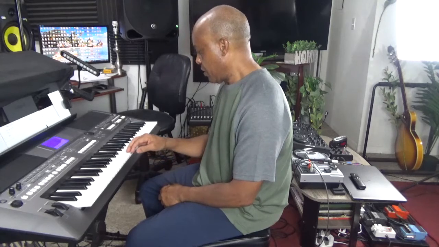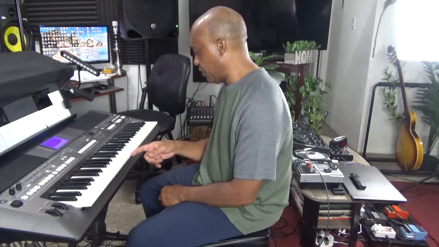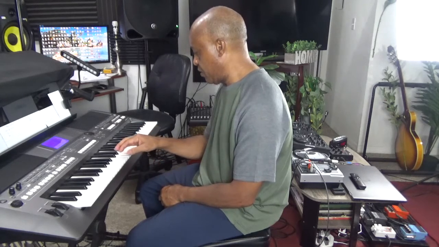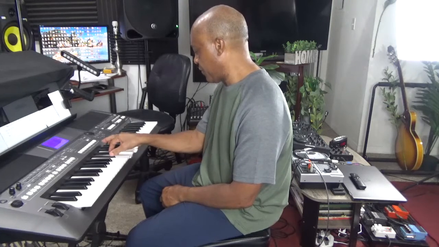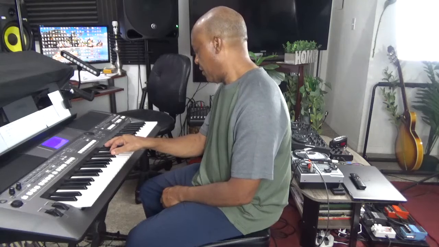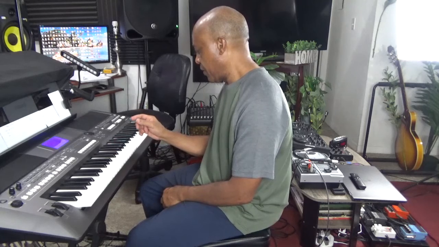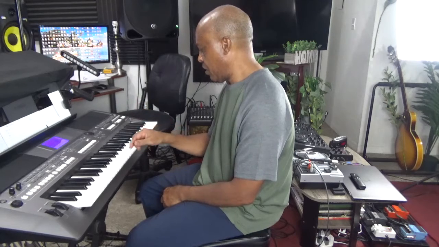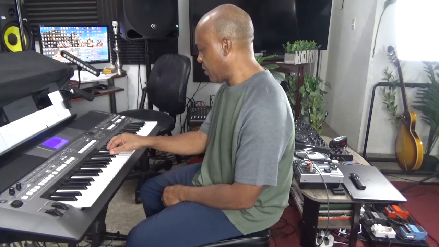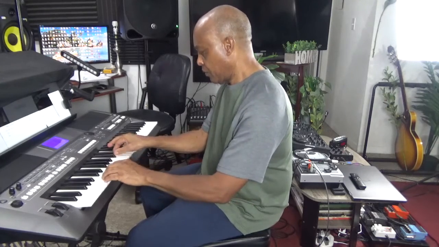So I'm going to play the first inversion of the chord, starting with C sharp and E, the fifth, and the root A. Now to play the A dominant 7th, I need to play an interval of a major second below A, which is G. So now I can play my A dominant 7 chord.